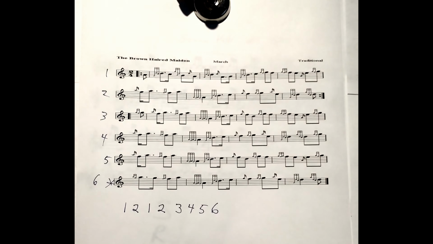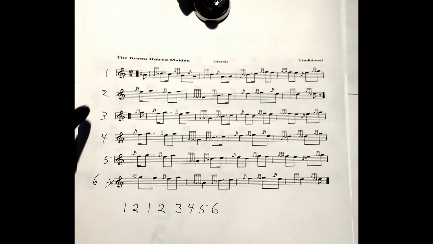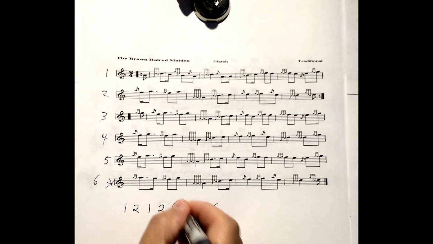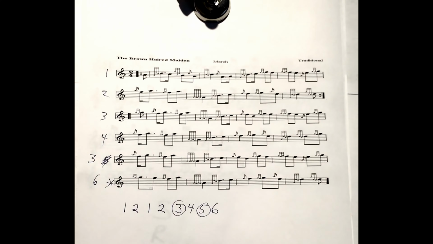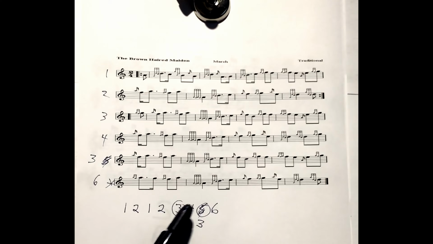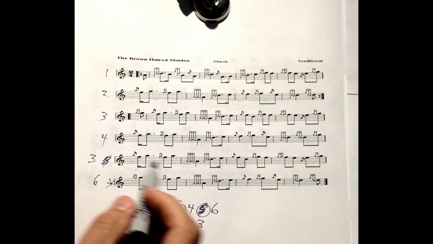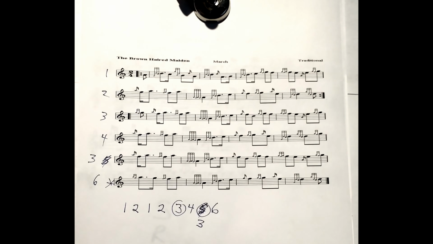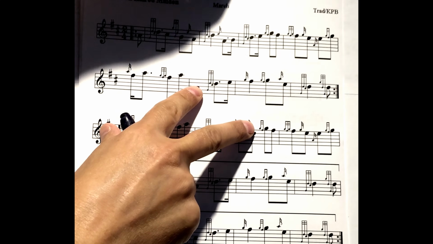Now, if you know this tune, if you've played it before, if you just study it, what you'll see is that line 3 and line 5 are the same. So if instead of labeling that 5, we label that 3, now we have 1, 2, 1, 2, 3, 4, 3, 6. So sometimes you'll see a tune like this written out in full, but they can also do what they call a second ending, which is what we have here.